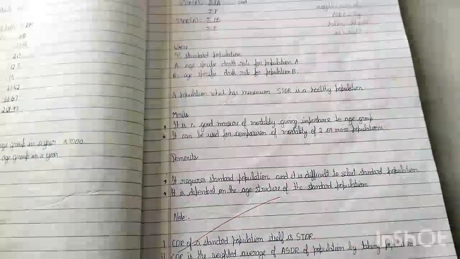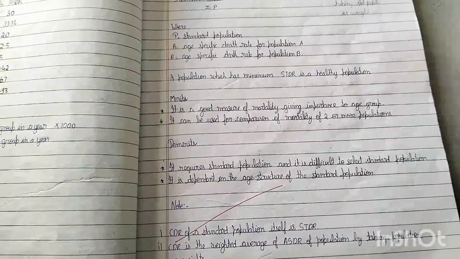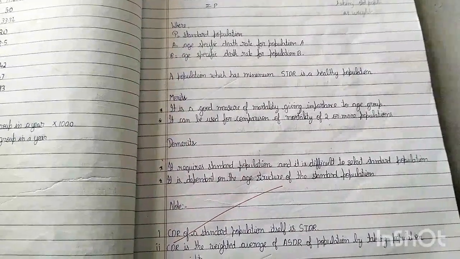Here it is a good measure of mortality giving importance to age group, and it can be used for comparison of mortality of two or more populations. Demerits: it requires a standard population, and it is dependent on the age structure.